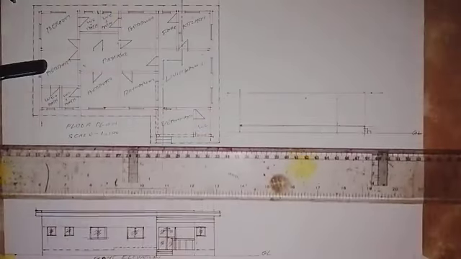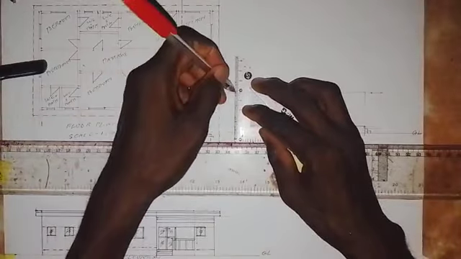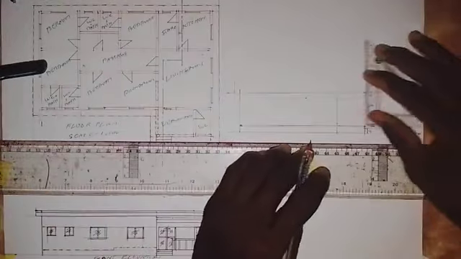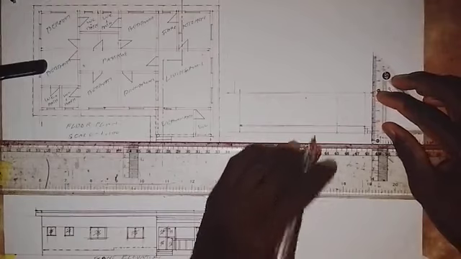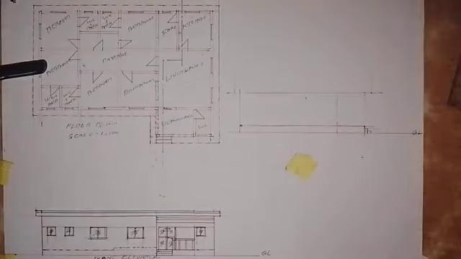So we are going to draw a vertical line, like this. And at this point, we also draw a vertical line, going up like this. Okay, so coming here to the roof.